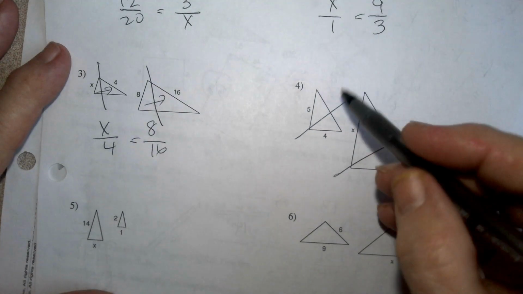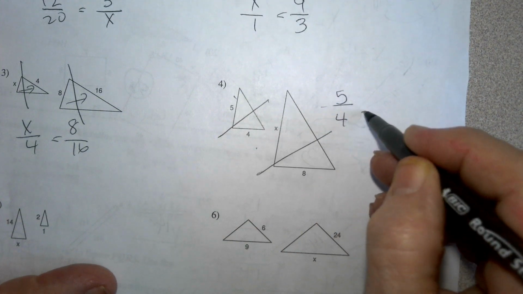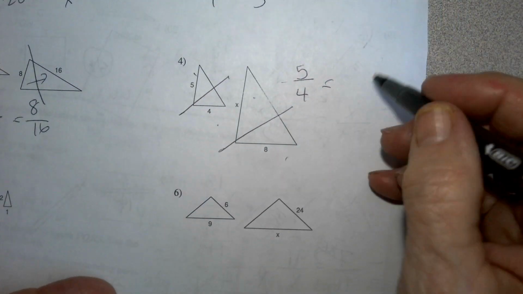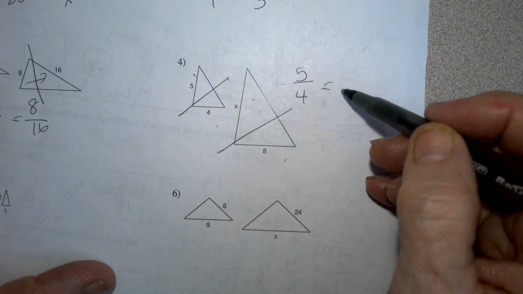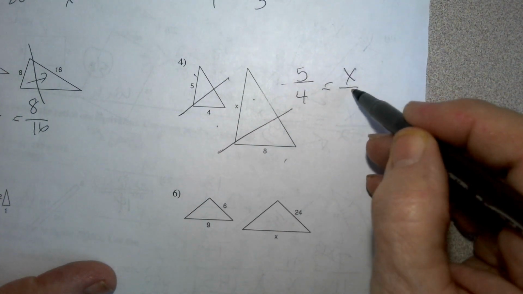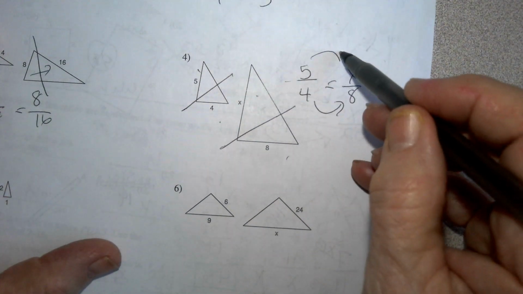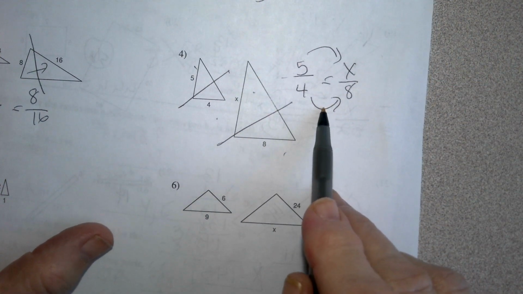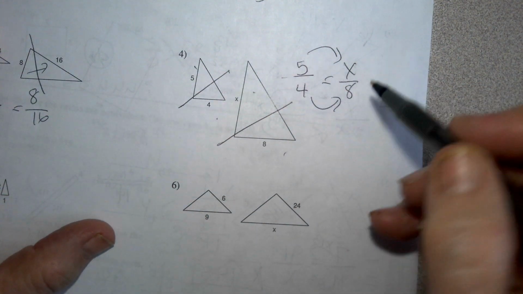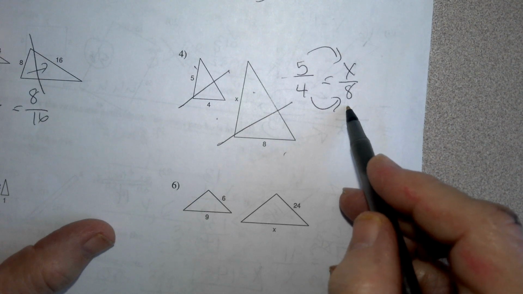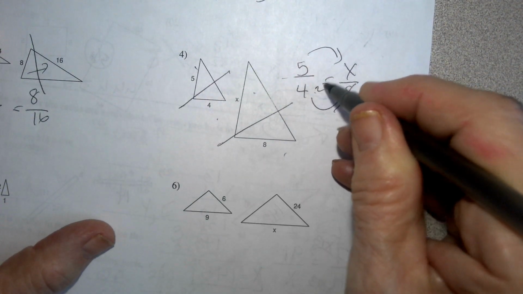On this one, I would go 5 over 4. And what over what? The x over 8. In fact, on this one, go in the direction of the x. Who knows the answer on this one? What do we multiply? 4 times what is 8? 2. Times 2.